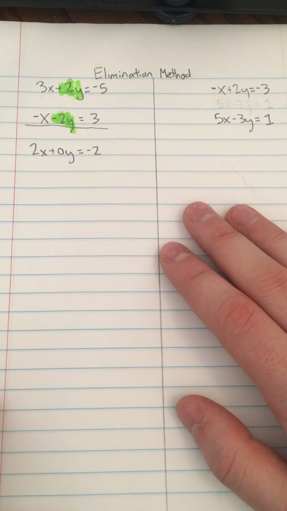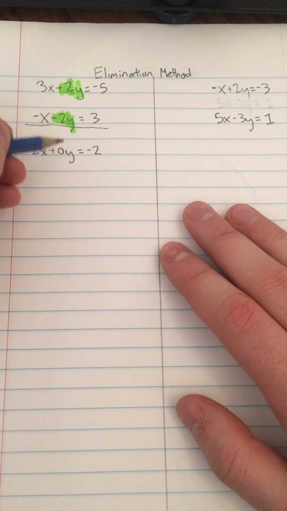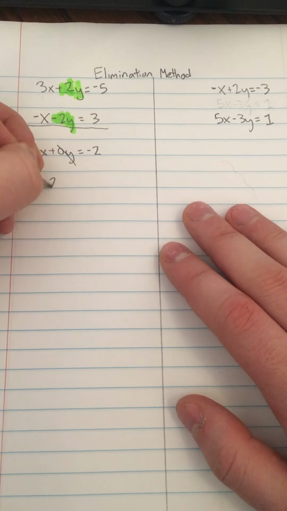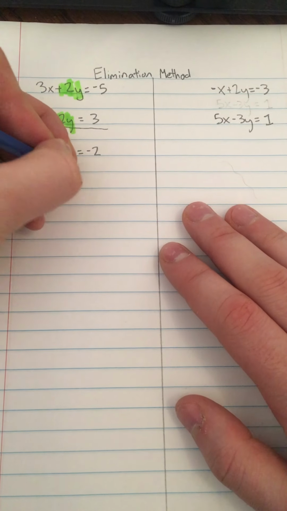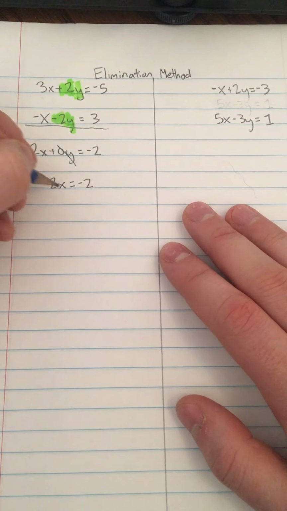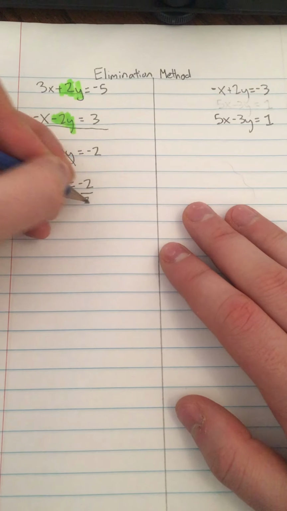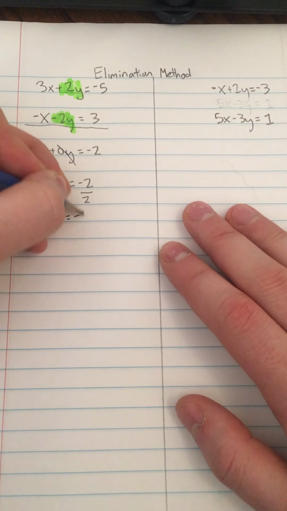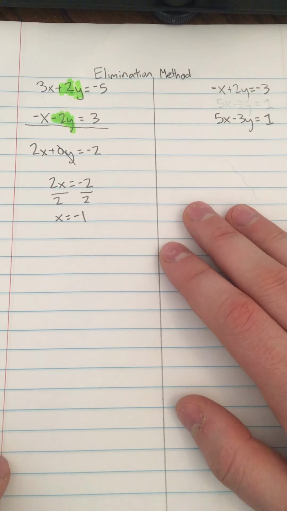From here now we solve for x. 0y is just 0, and so it's 2x equals negative 2, and we divide by 2, so x will equal negative 1.